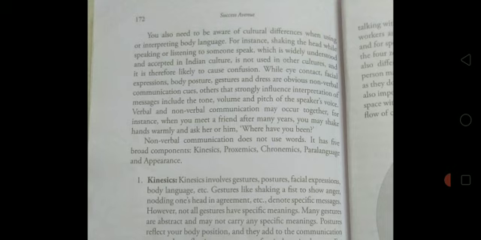We are coming from different cultures. We have different culture in home, in state, in district, in region. Every region has its own culture, or every country has its own culture. It reflects in communication, in communicative approach. You also need to be aware of cultural differences when using or interpreting body language.